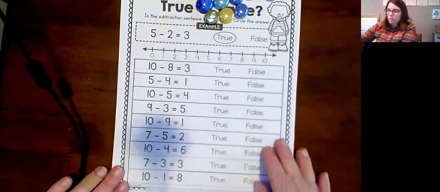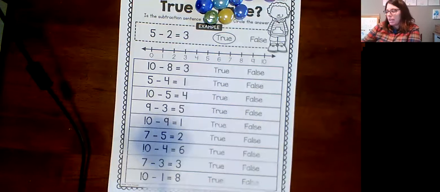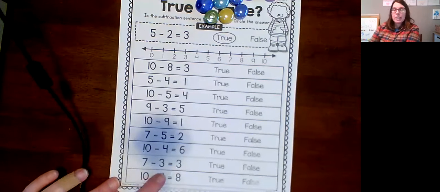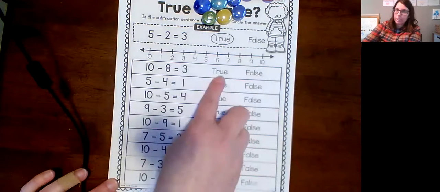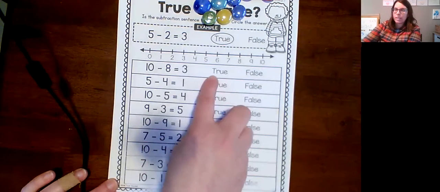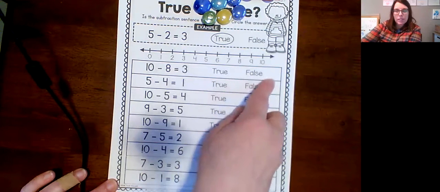Now let's look at what's happening here. There's a whole bunch of subtraction equations and they have answers. Now, the interesting thing about this is that these answers may or may not be correct. So these answers might be wrong. They might be true. They might be false. Yes, this is the word true. See, it starts with a T, true, and false starts with an F, false.